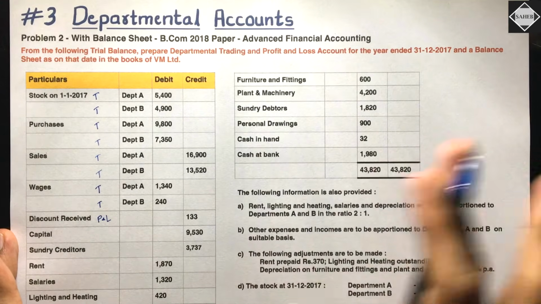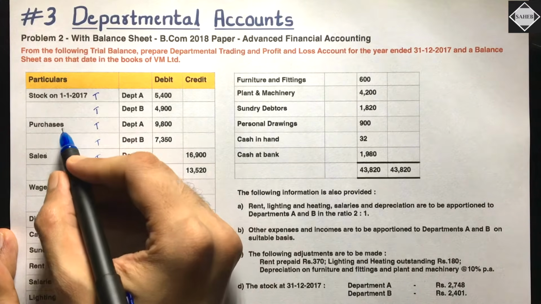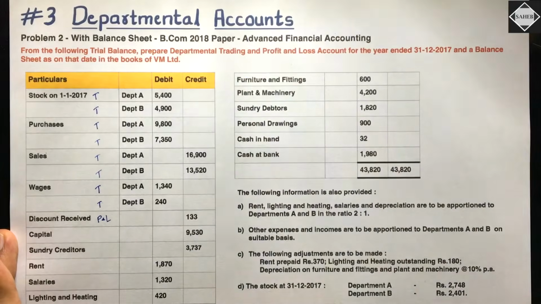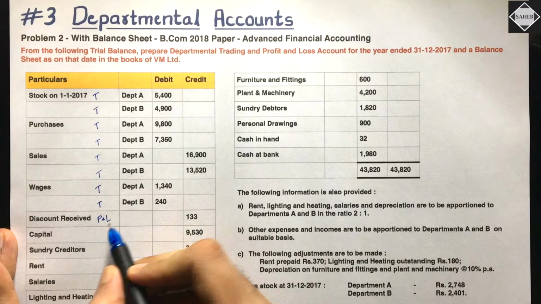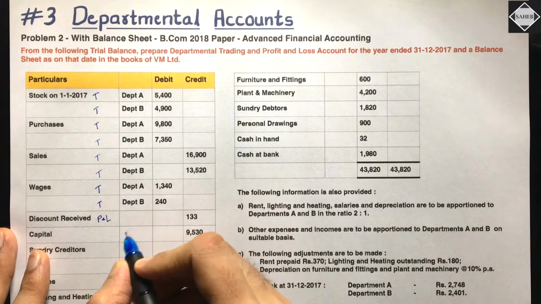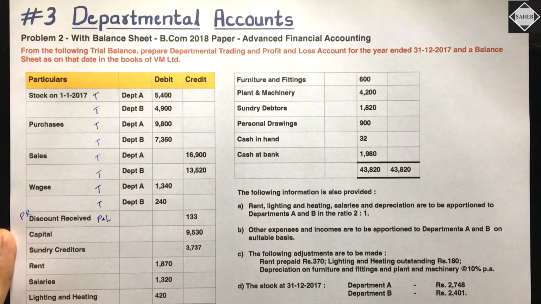No, nothing regarding discount received. So understand, discount received is related with purchases. We purchase goods from suppliers, then only we get the discount, isn't it? So it's directly related with purchases. So purchase ratio for this. Okay, can we write it over here? Yeah, here let's write PR. Okay, purchase ratio.